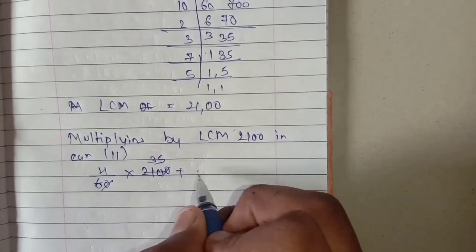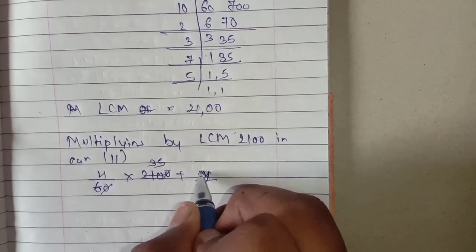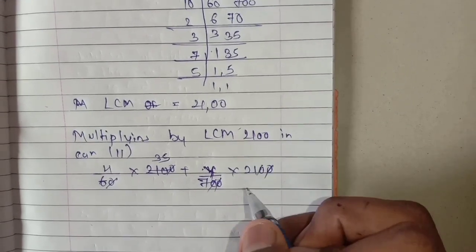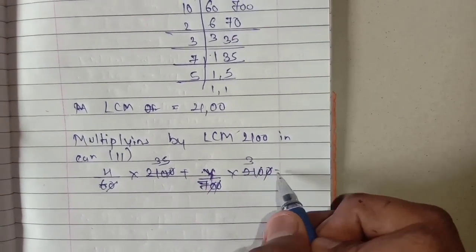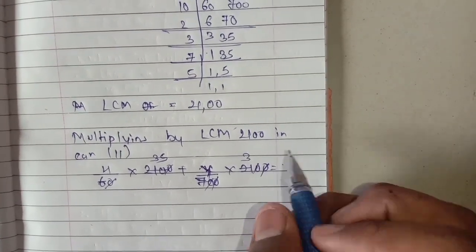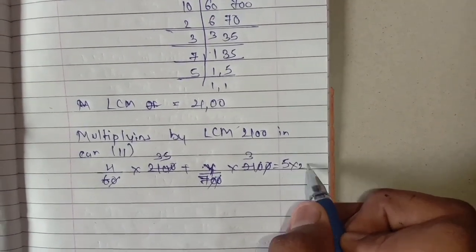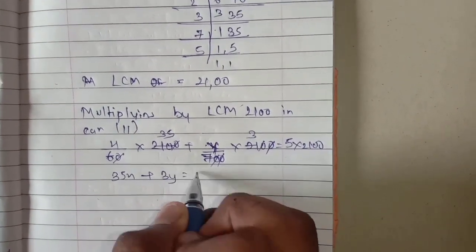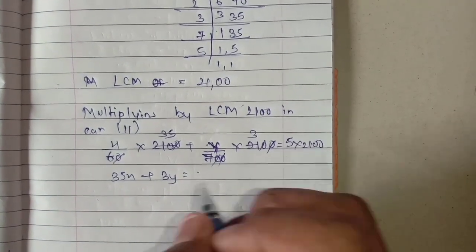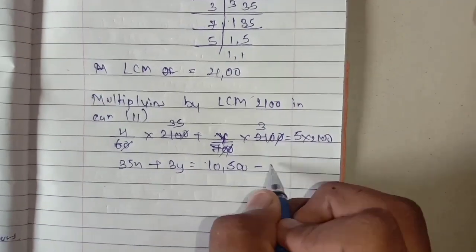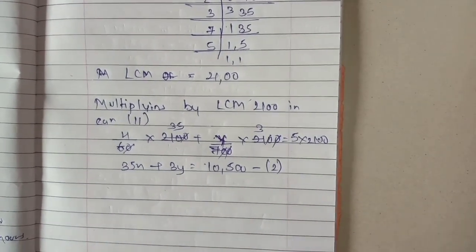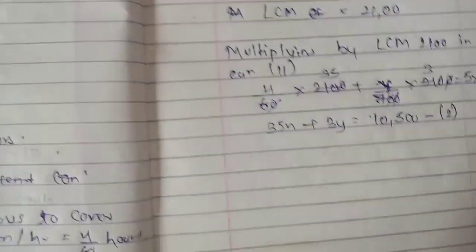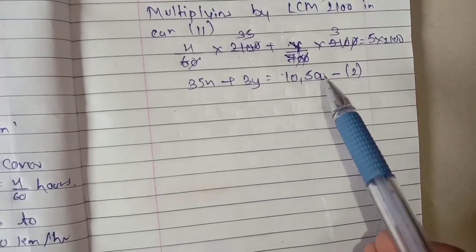Okay, so plus, when y upon 700 is multiplied by 2100, the 0 0 get cancelled, so 7 3s are 21. And when 5 is multiplied by 2100, we find the value. So it will be 35x plus 3y is equal to, when 2100 is multiplied by 5, 10,500. So this will be equation number second. And this is equation number first, that is x plus y is equal to 1900, and this is 35x plus 3y is equal to 10,500.